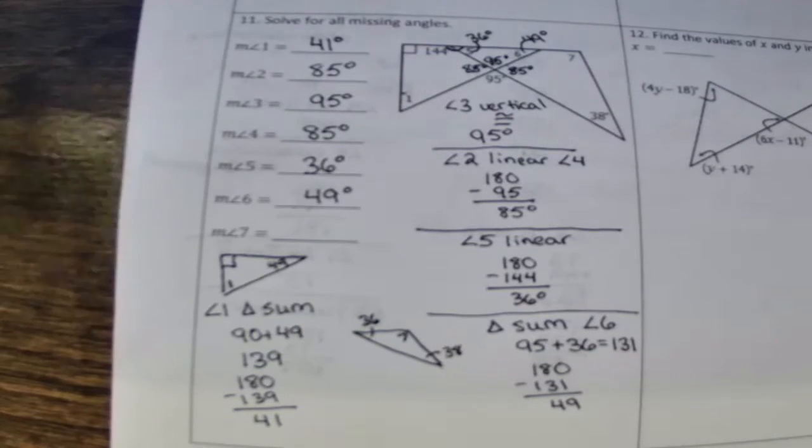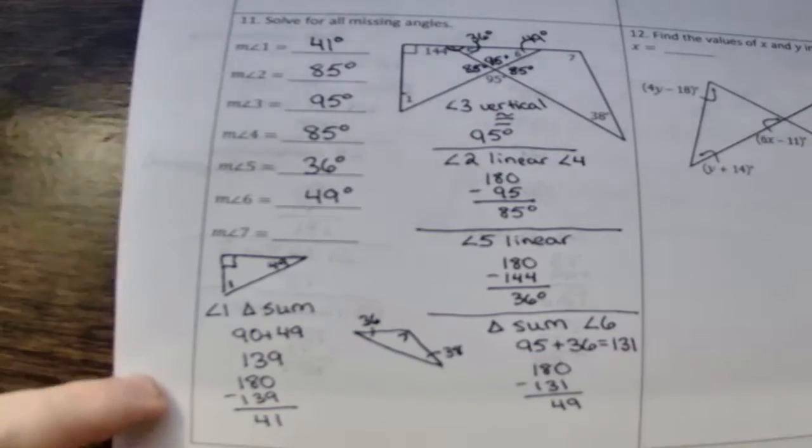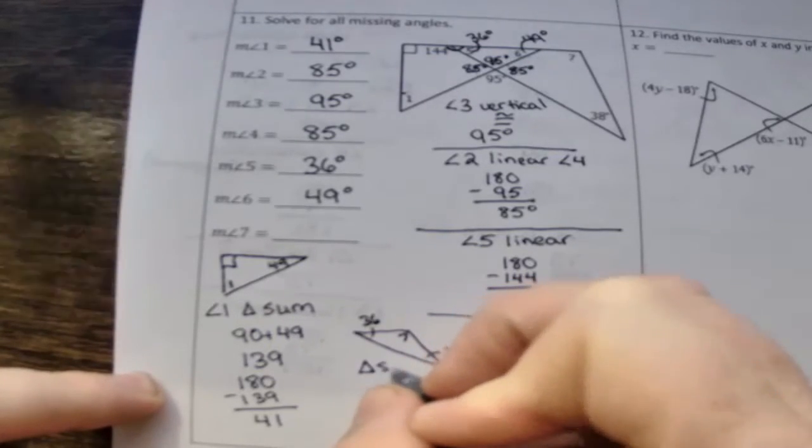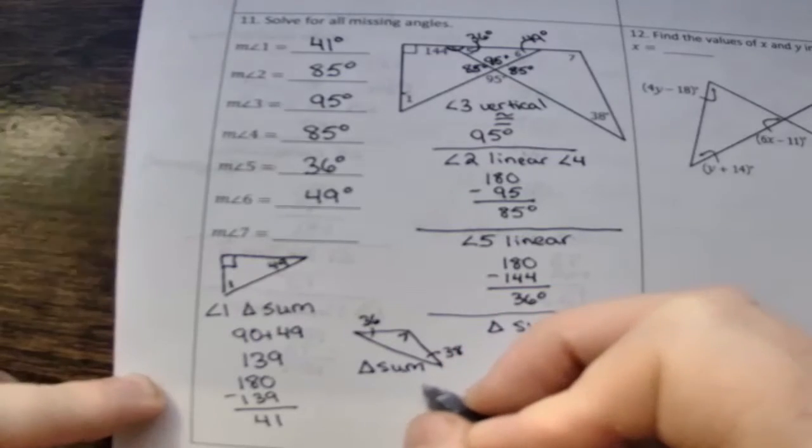So now the last thing that we have to find is angle 7. So now we just have to do the same thing, same idea, triangle sum. So hopefully you remember triangle sum by now.